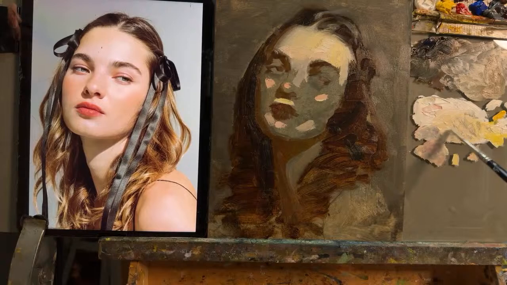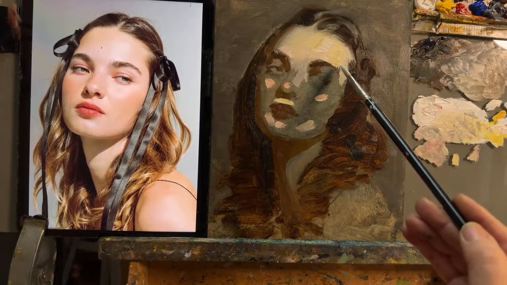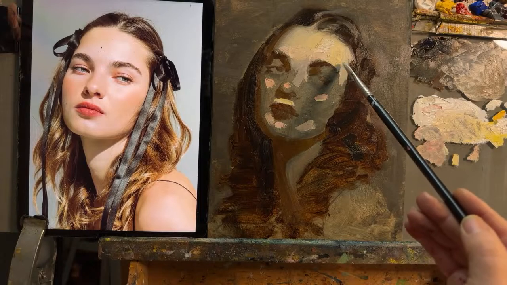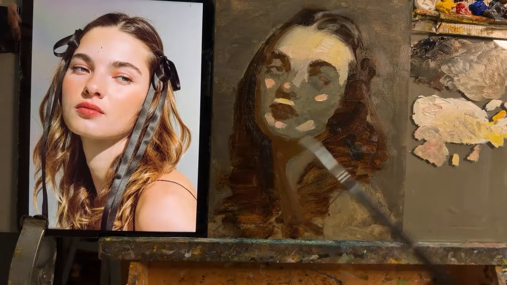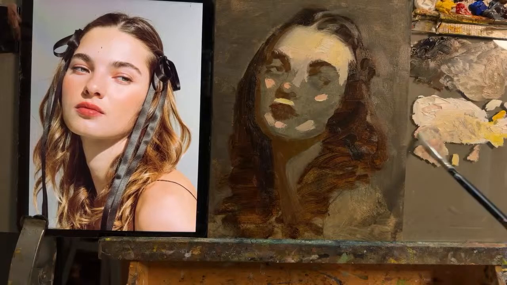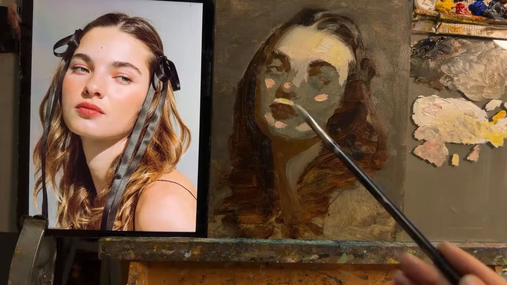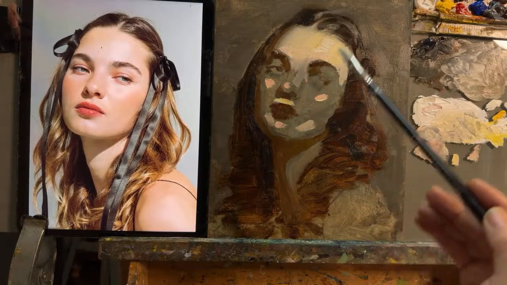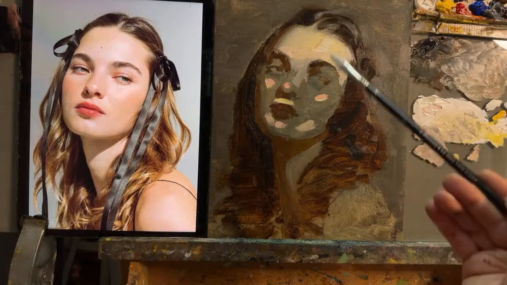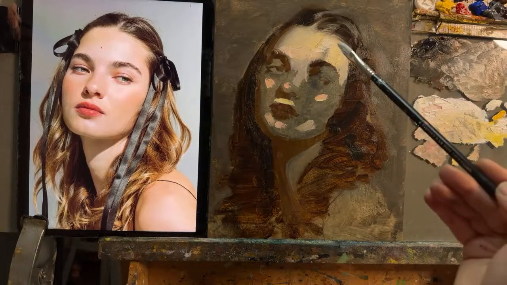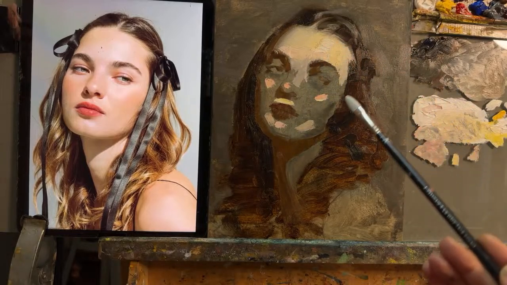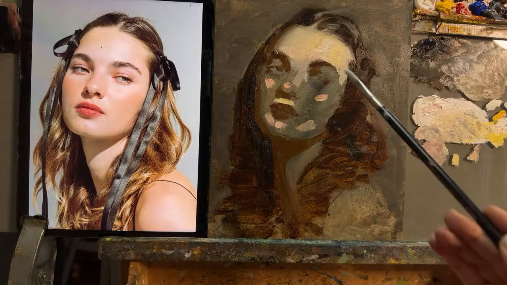And I think what I'd like to show you today is the logic behind how I think about colors, how I use them to create a space and, again, topography of the face, to pull some areas out and to push some areas into the space.